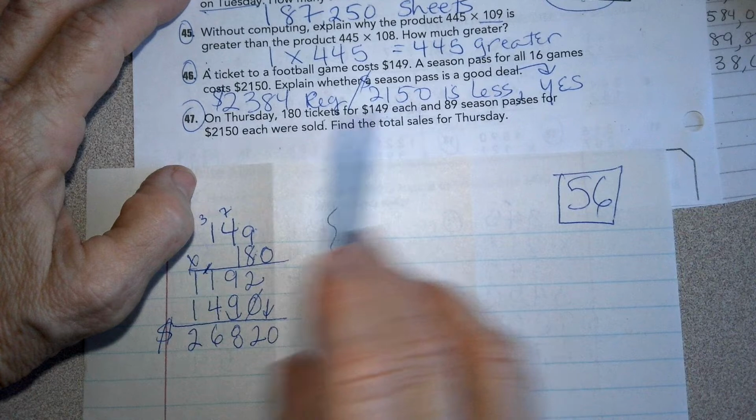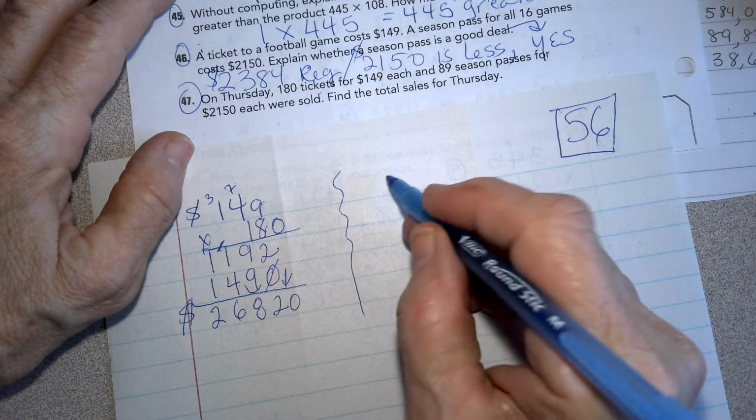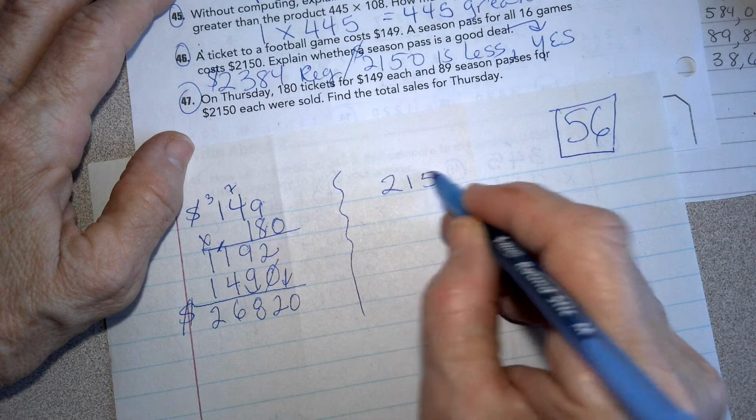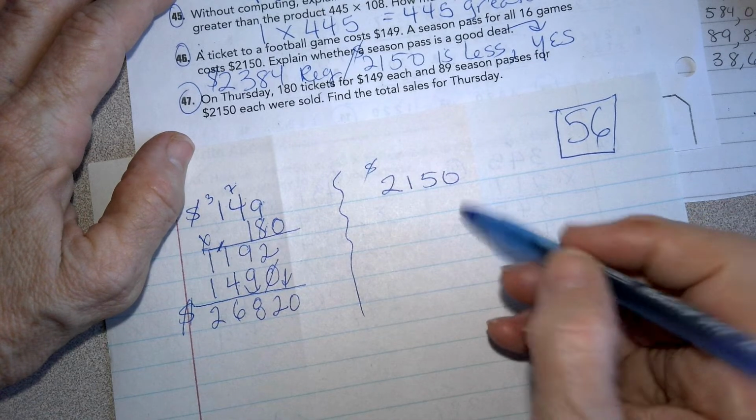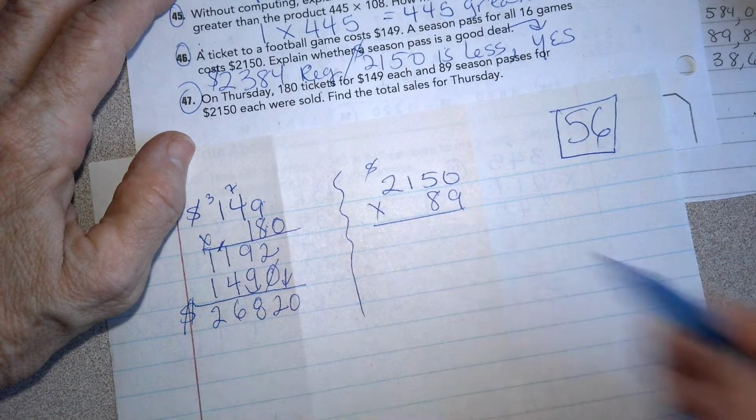Can I add season passes and money? Multiply. So again, 2,150 money times the 89. We're almost done.